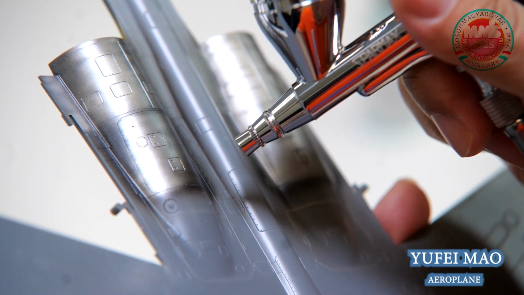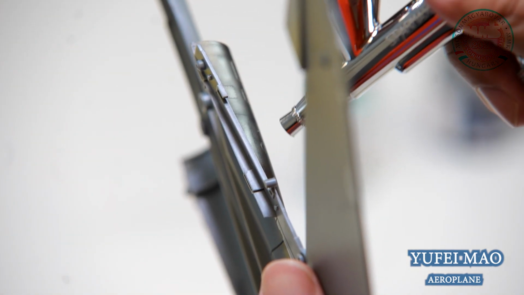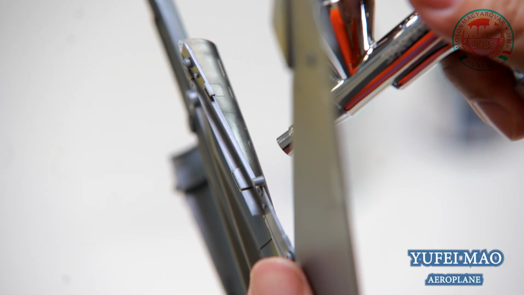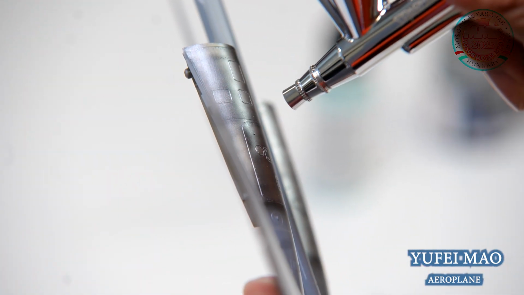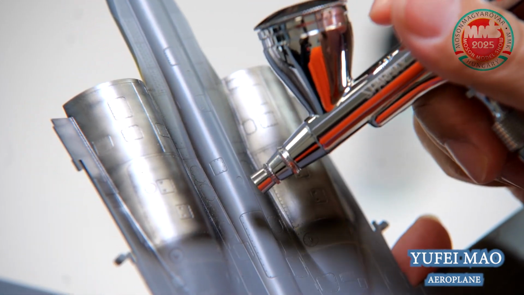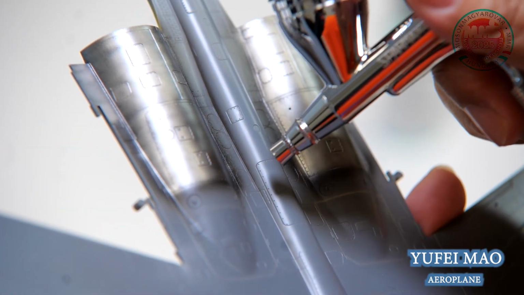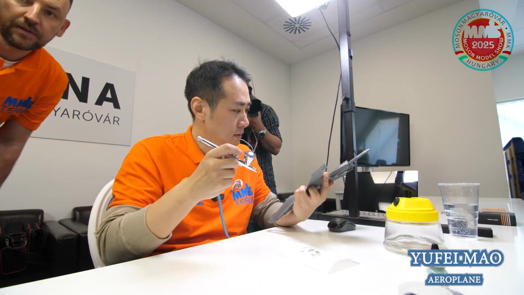I'm missing this area. Okay, it's almost like this.